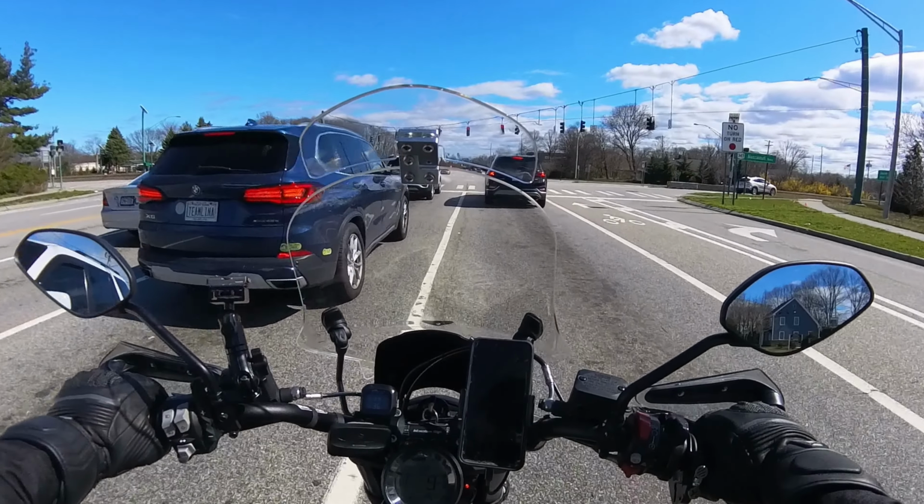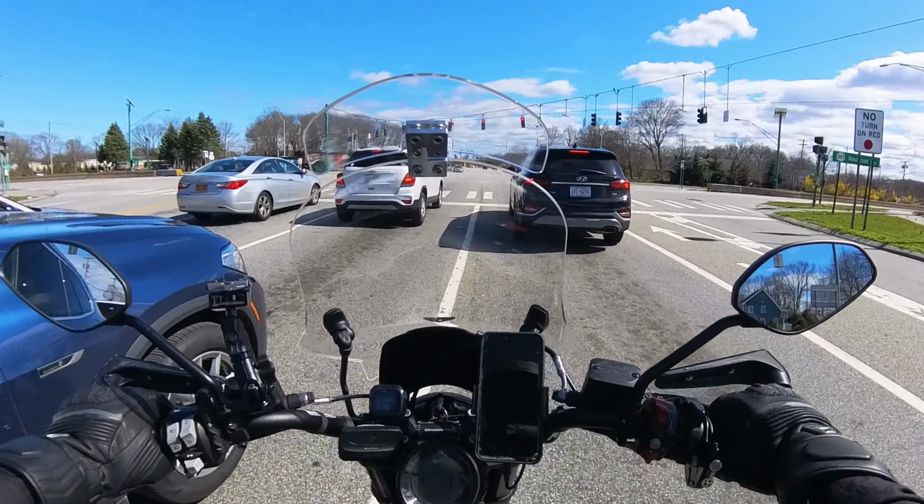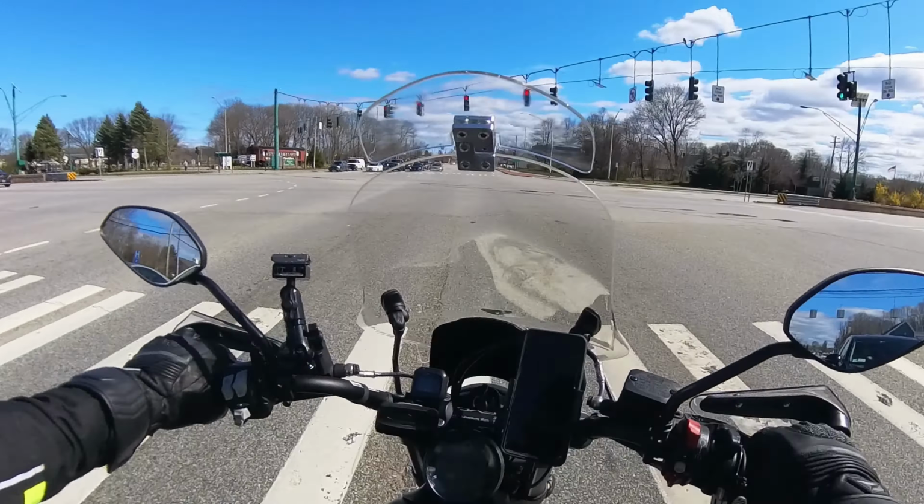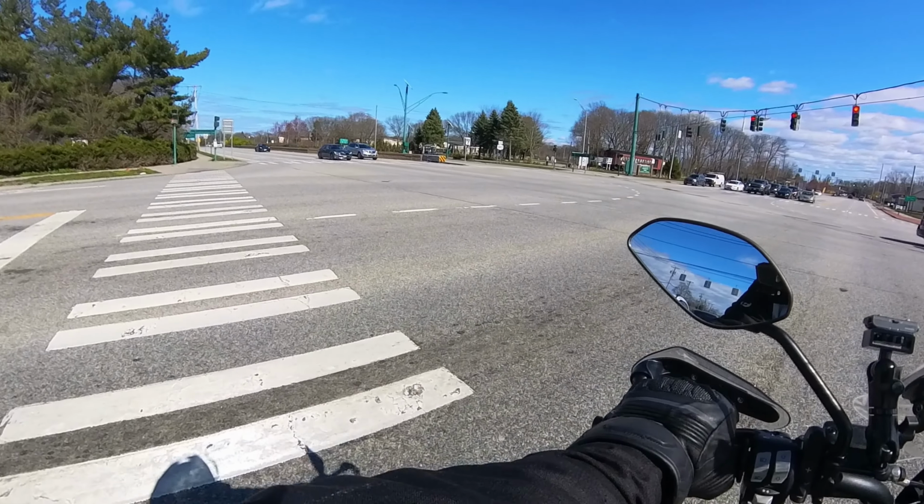This is the last example I have for you. Although the cars were at the line, I decided to go past them anyway and stop in a crosswalk, as I did not see anyone waiting to cross.